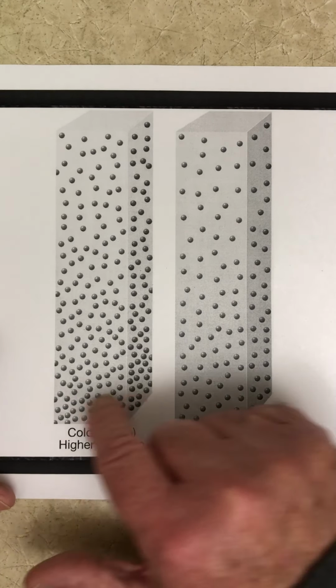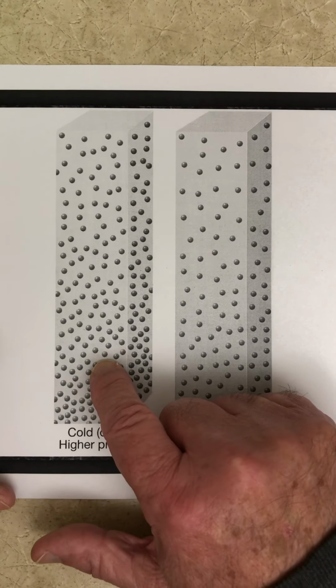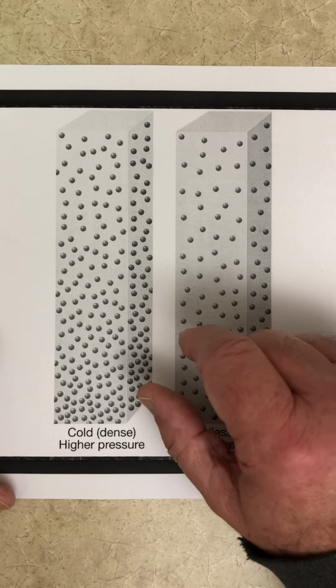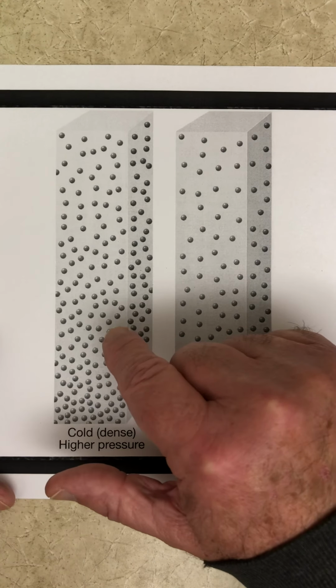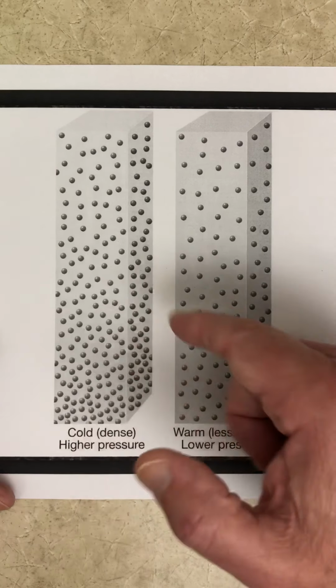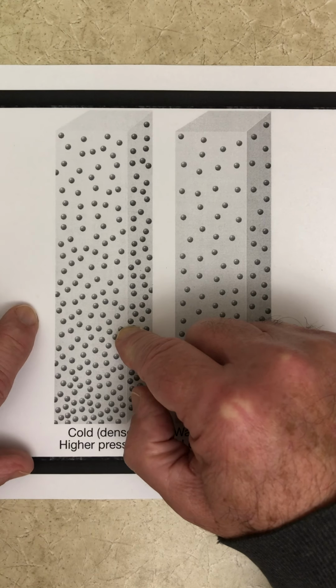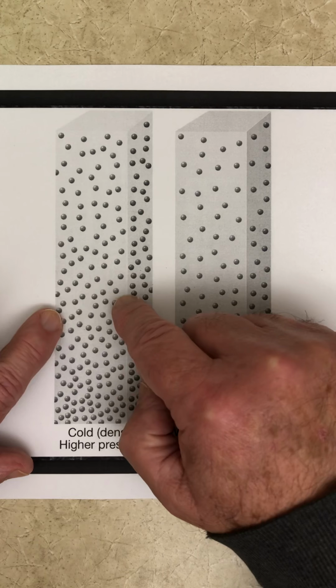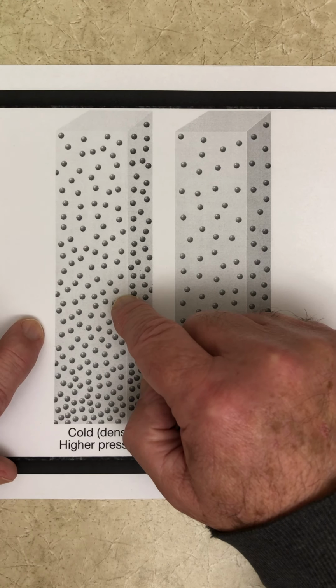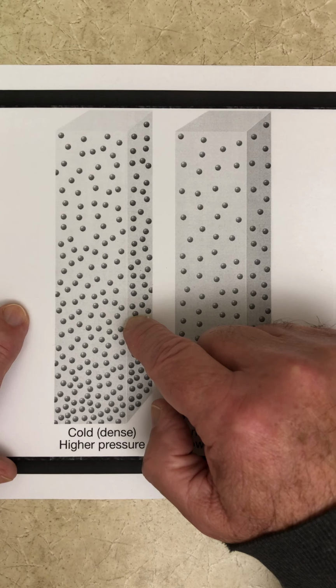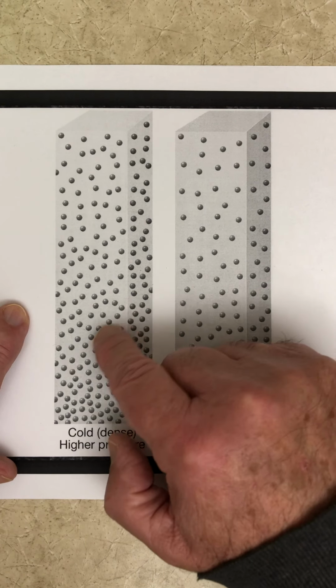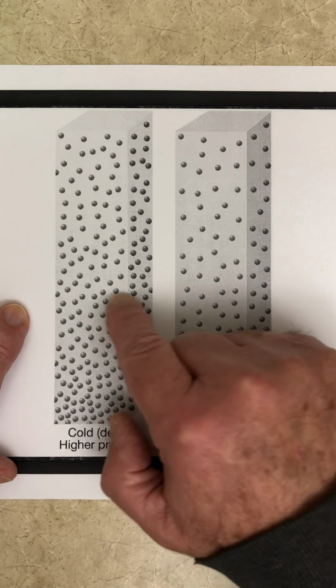So when air temperatures decrease, that's going to decrease the average kinetic energy of the air molecules. They're going to be more sluggish, so that when you decrease the temperature, decrease the average kinetic energy of the air molecules, that's going to reduce the spacing between the air molecules. Okay? And when you reduce the spacing between the air molecules, you're going to increase the density of the air. When you increase the density of the air, you're going to increase the pressure exerted on the surface.